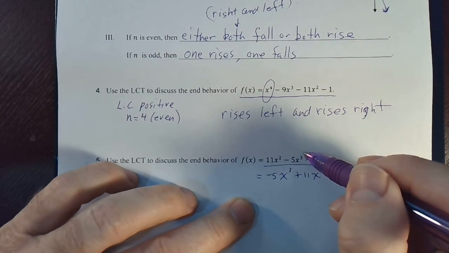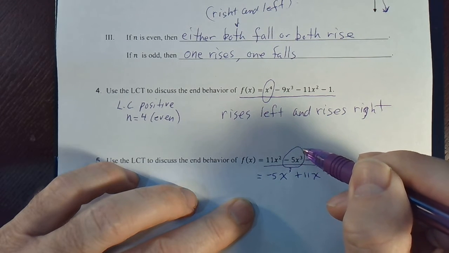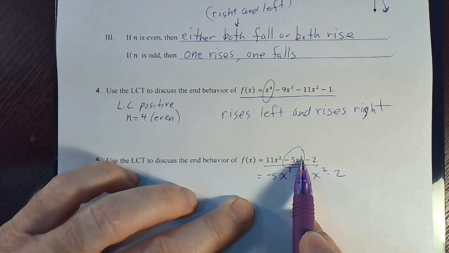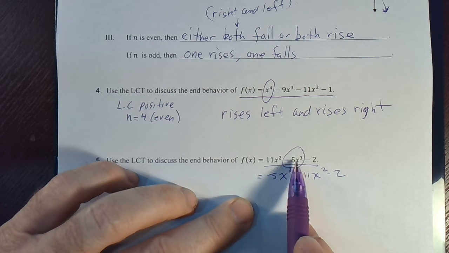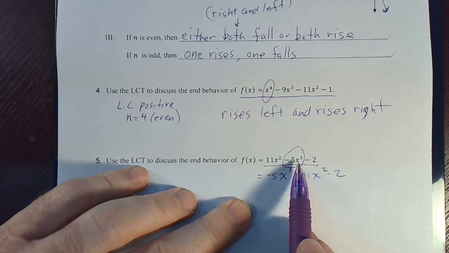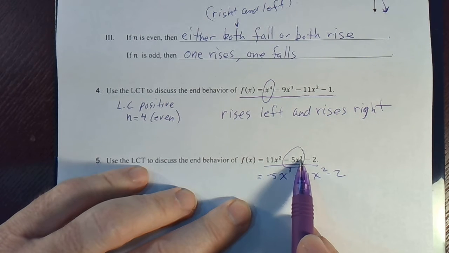All I needed to do was note that this is the leading term. -5 is the leading coefficient, and 3 is the degree of the polynomial. So we base everything on the leading coefficient test on this term right here. The leading coefficient is negative, and the degree of the polynomial is 3, which is odd.